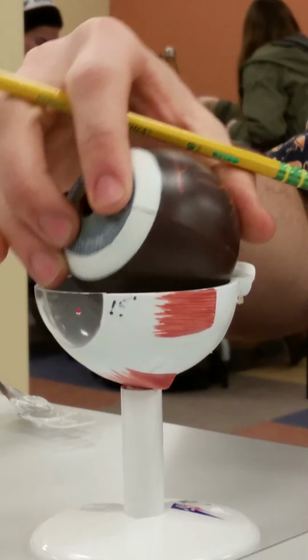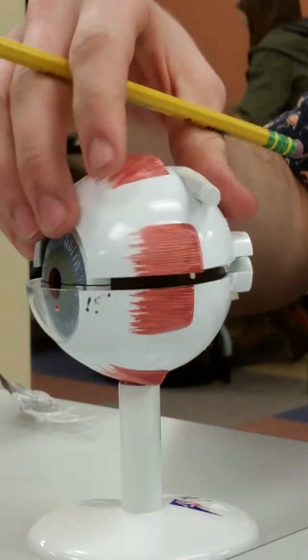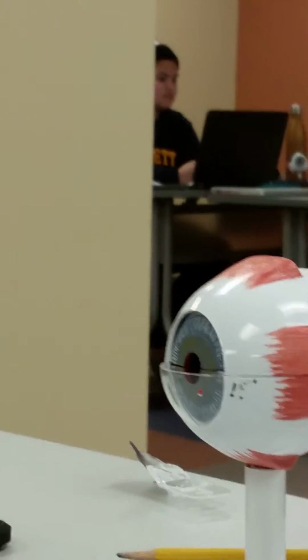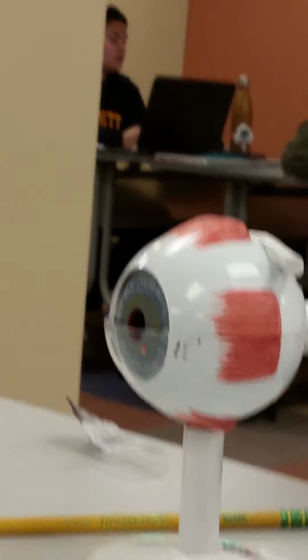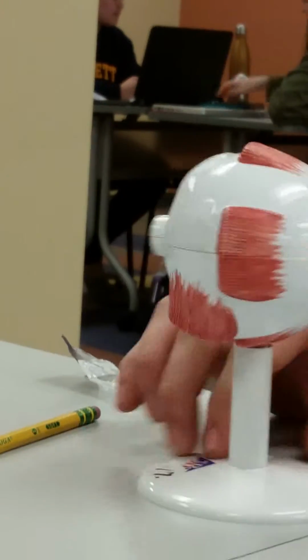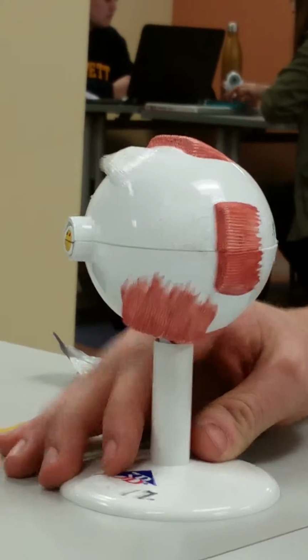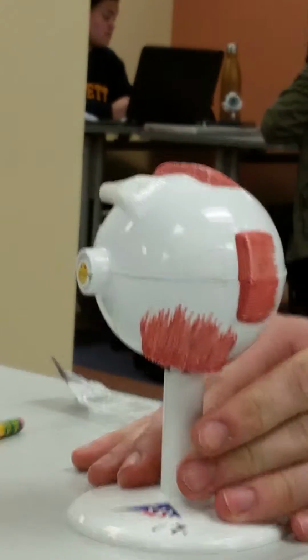So occipital, it's not a muscle body. So, muscles of the eye. You got to figure out first off, are we looking at the right eye or the left eye? So looking at the front of the eye, if you see this kind of offshoot going to the right, it's the right eye.